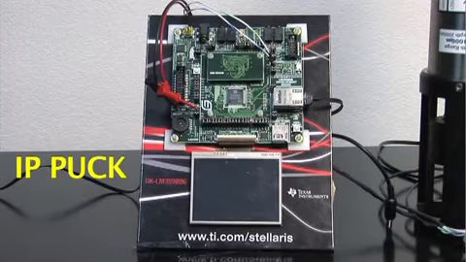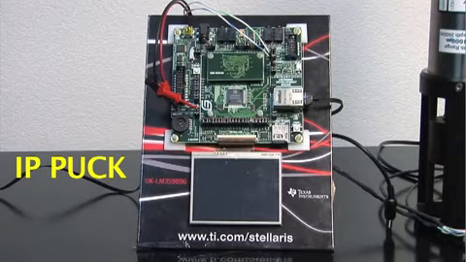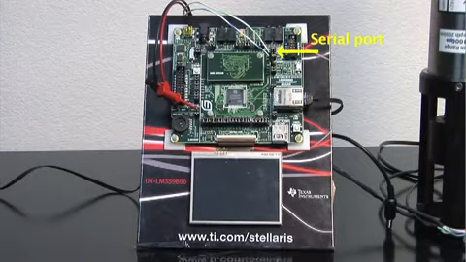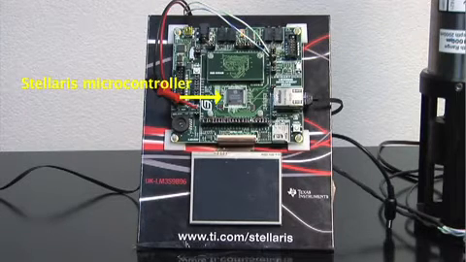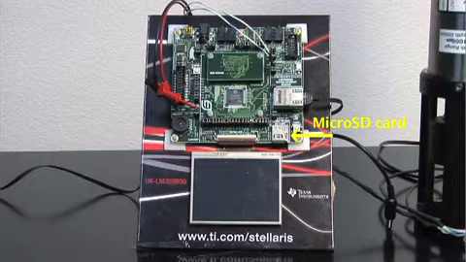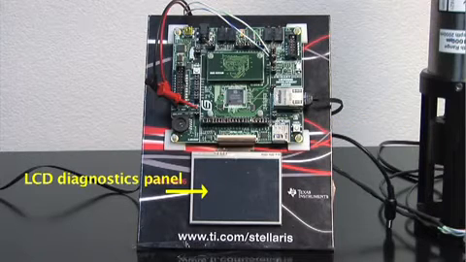For this demonstration, we've implemented these protocols on the Texas Instruments Luminary Development Board, which we call the IP PUC board. The board acts as a gateway between the network and an RS-232 instrument attached to the board's serial port. Protocols execute on the board's Stellaris microcontroller. Metadata can be stored on the microSD card. Status messages can be displayed on the LCD diagnostic panel.